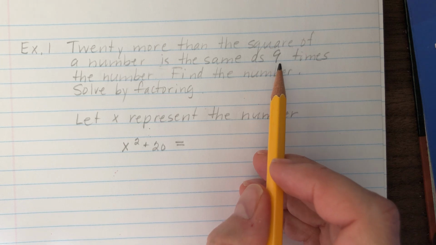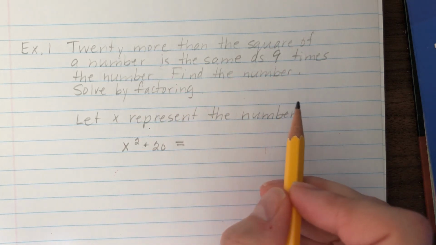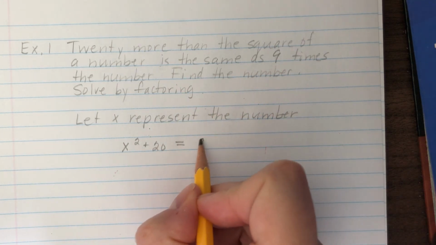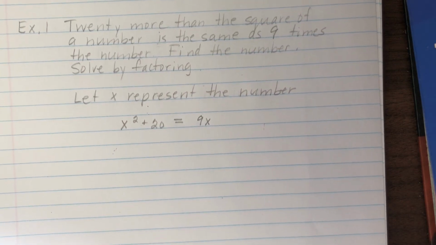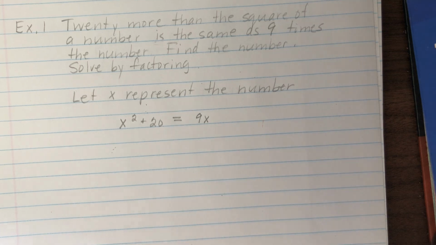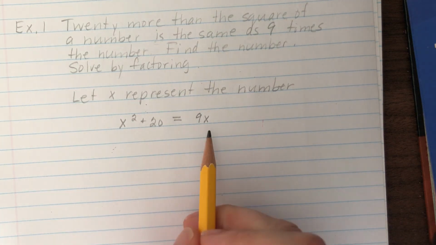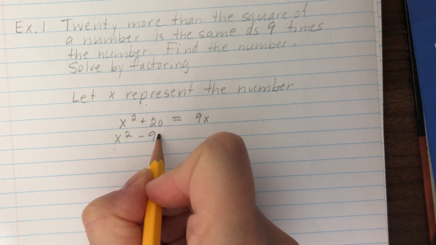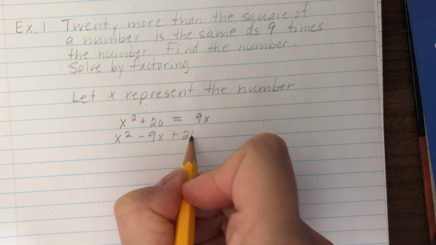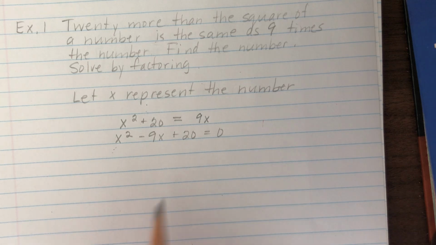On the right side, we have 9 times the number. The number is x, so 9 times x would be written like this. So this is the equation that models the problem. Before we can solve by factoring, we have to make one side equal to 0. So I'm going to subtract 9x from both sides to give me x squared minus 9x plus 20 equal to 0. Now I'm going to factor.